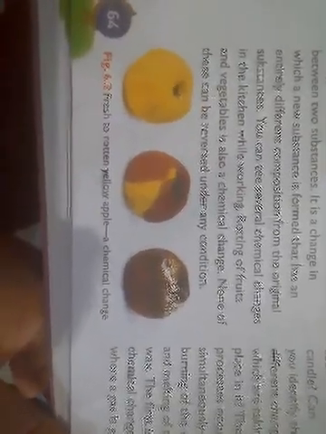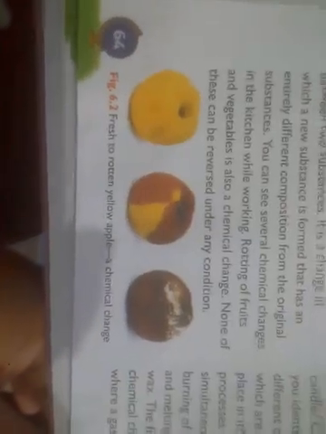Here is an example given to you. A fruit is shown, and after some time it changes into a dark brown color. That shows that the fruit is rotten. In this case you cannot get back the original fruit from the rotten one. So this is an example of a chemical change. Why? Because as the food starts rotting, some chemical changes occur inside it and some new products are formed. Because of that we get the spoiled one. Once the food is spoiled, we cannot get the original product. So this is an example of chemical change.